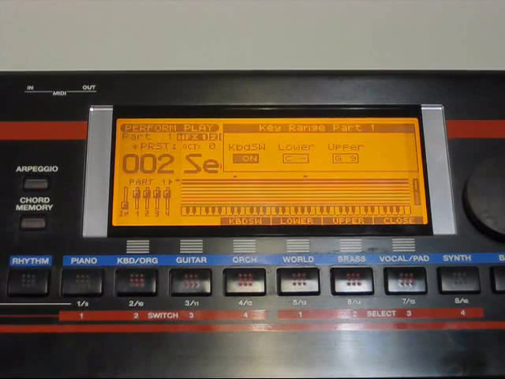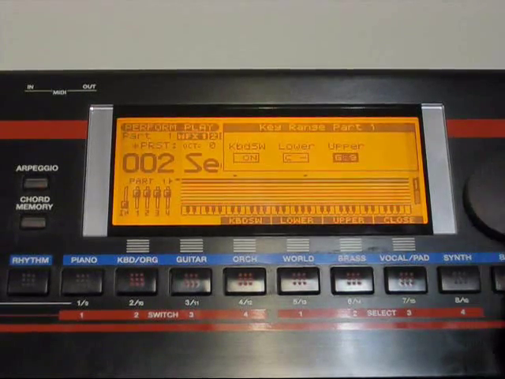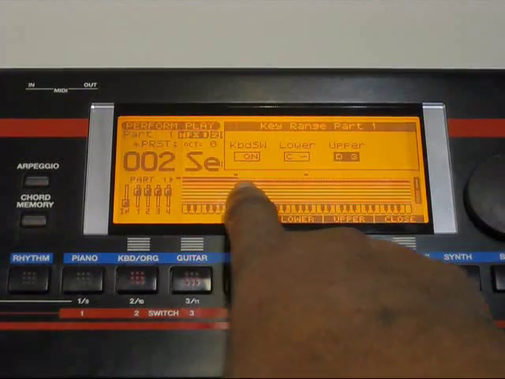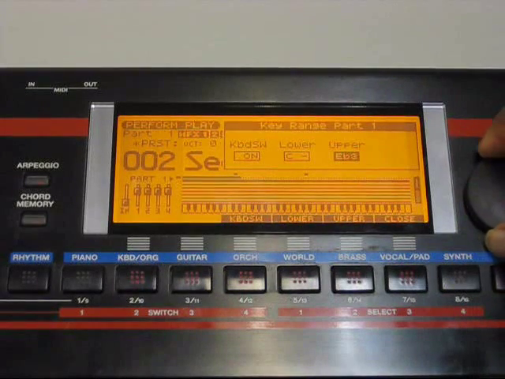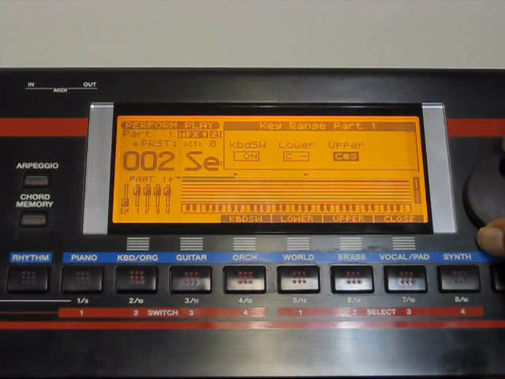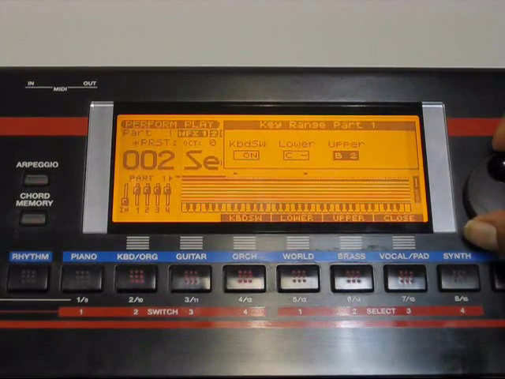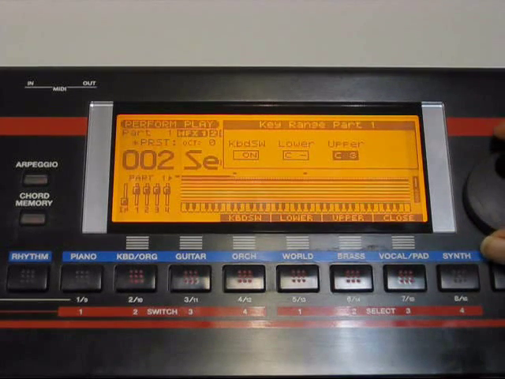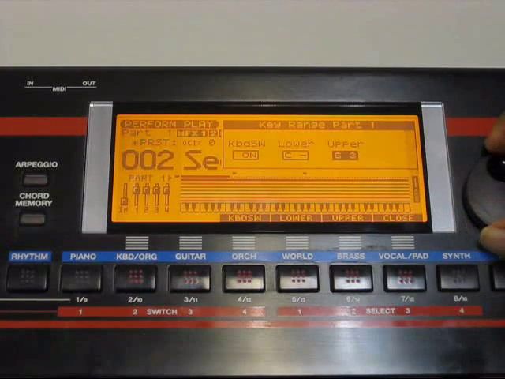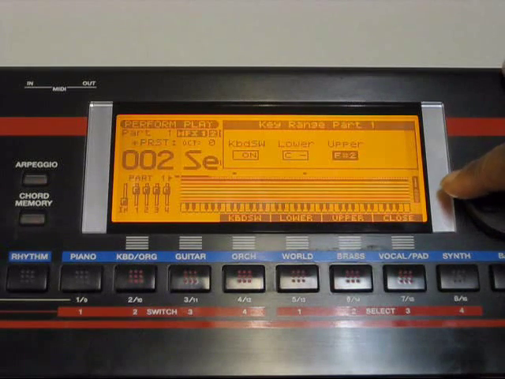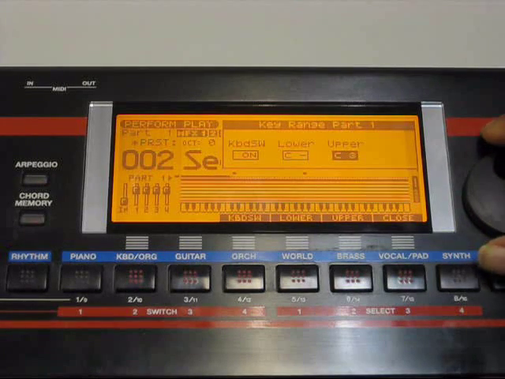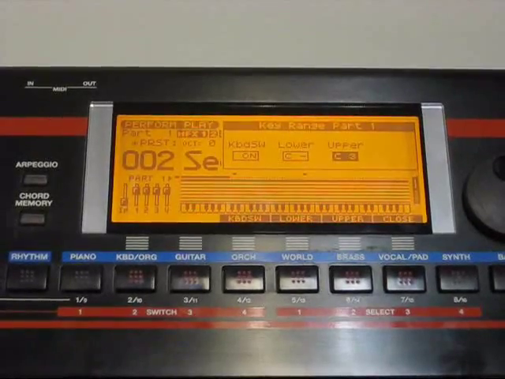So we're going to go ahead and cursor over to upper. And just go down, you'll see the line move. You see the lines moving. So let's go to C2. Okay, I'm at C. I'll go to C3. So right there, we have that on the upper.